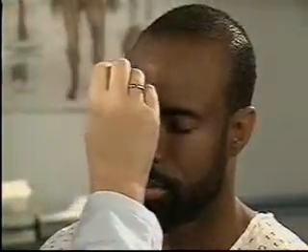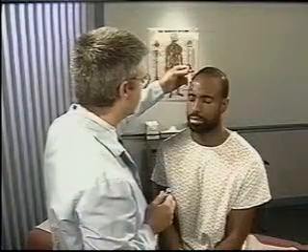Keep your eyes closed. Is this the same as this? Then compare symmetrical areas on both sides of the face. The same as this. Yes. If you suspect an abnormality, confirm it by testing temperature sensitivity.